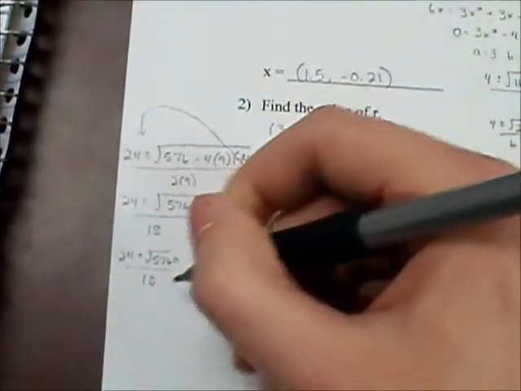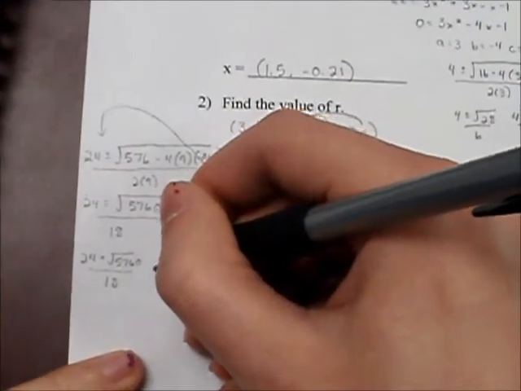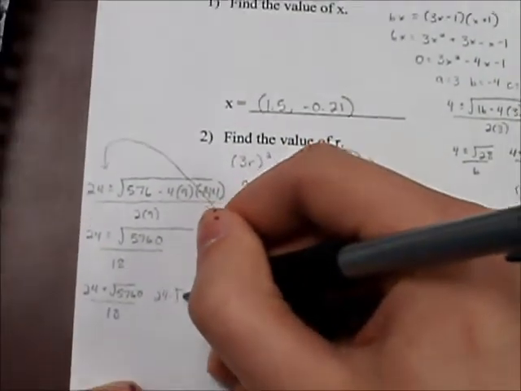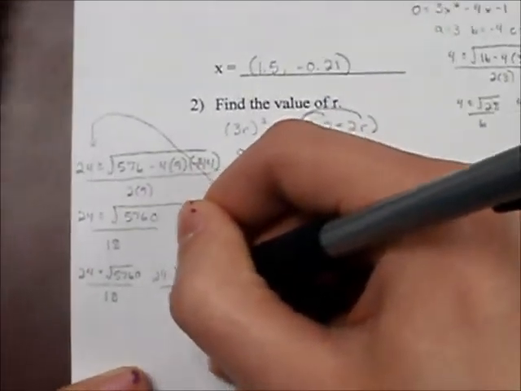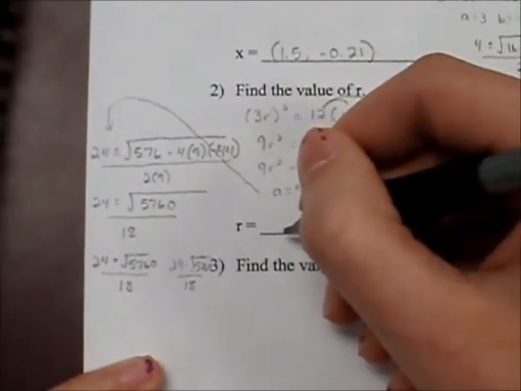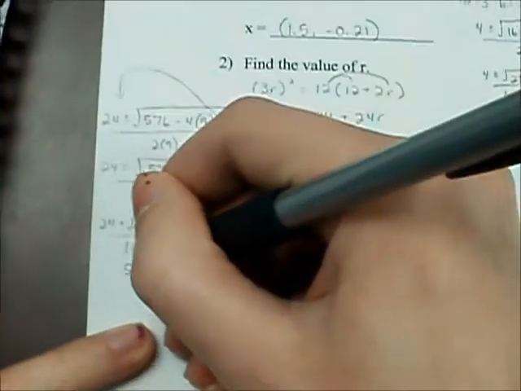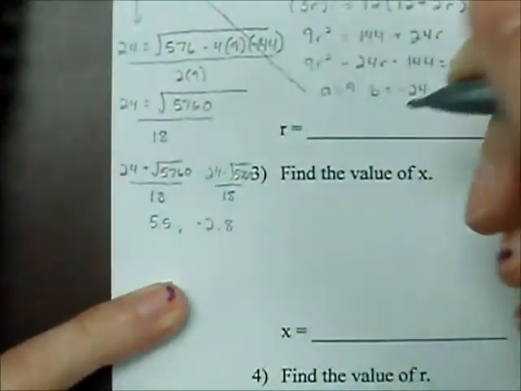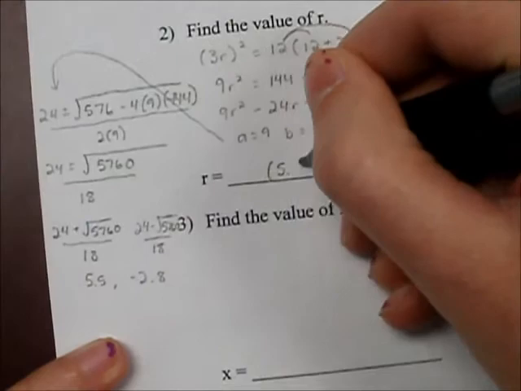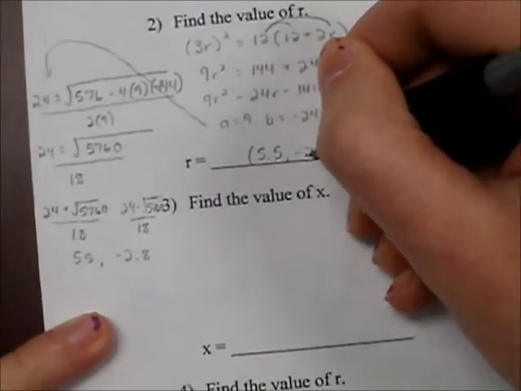And then you just add, and then you subtract, so you have two different equations. And we are going to get two different answers. So the radius is going to equal 5.549 or negative 2.88. And we know that we can only take the positive answer, but we're going to put both down.